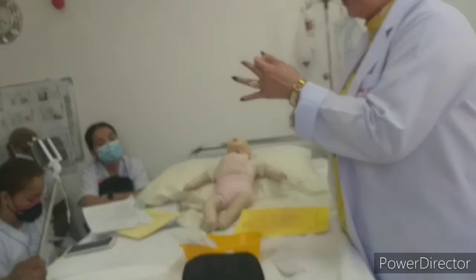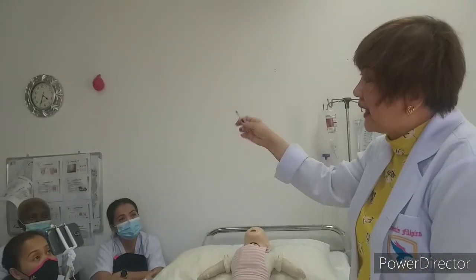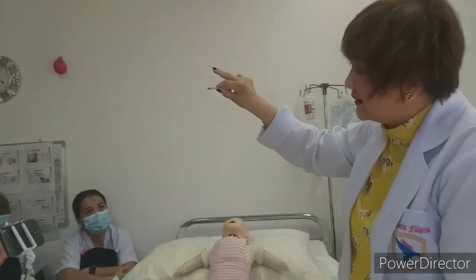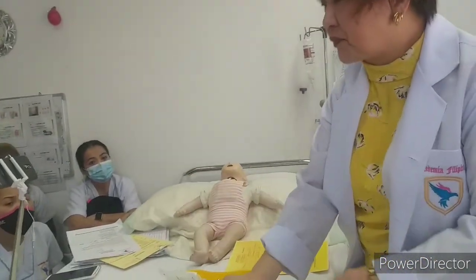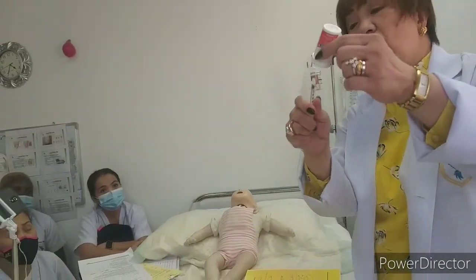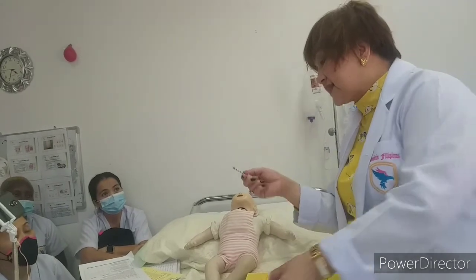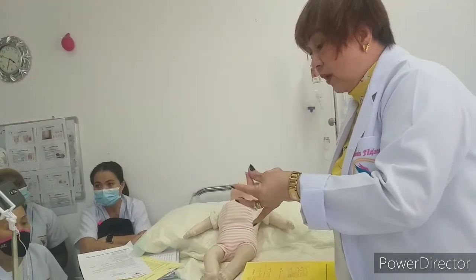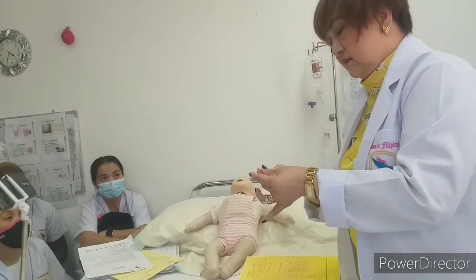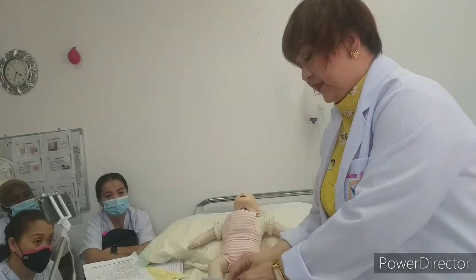This one, you cannot change the needle here. The needle is inserted. Useless. You use it from the bottle, you withdraw, and then the same needle, so it becomes dull. It's not that sharp anymore. That's why it's painful. Okay? So this one is disposable.